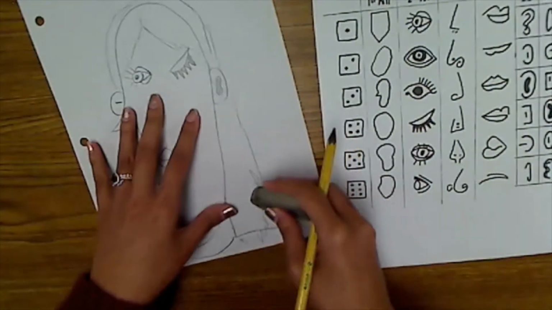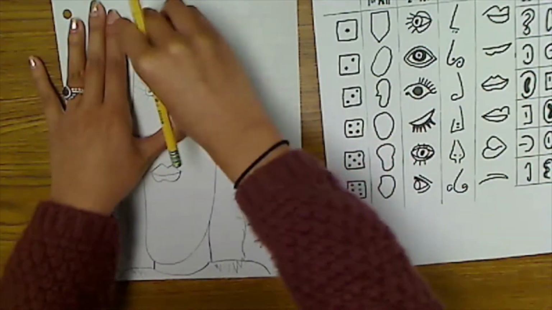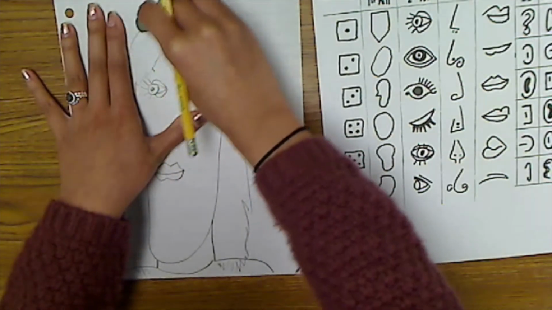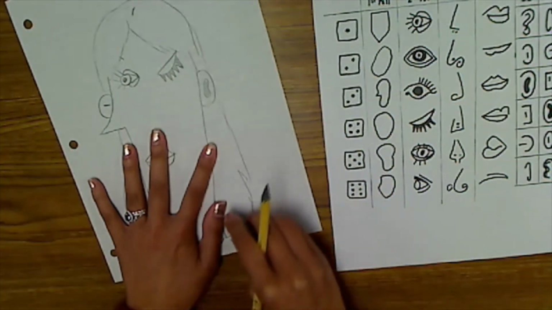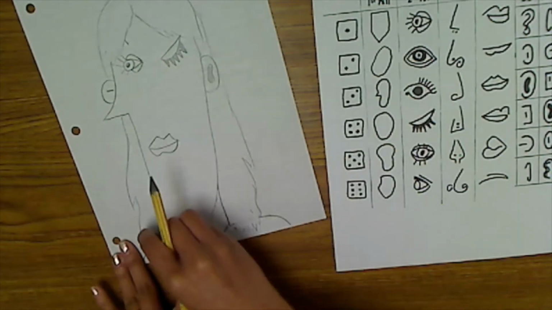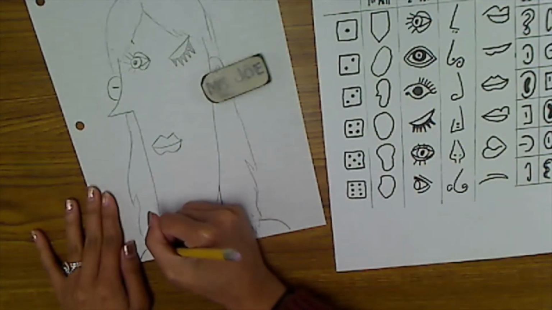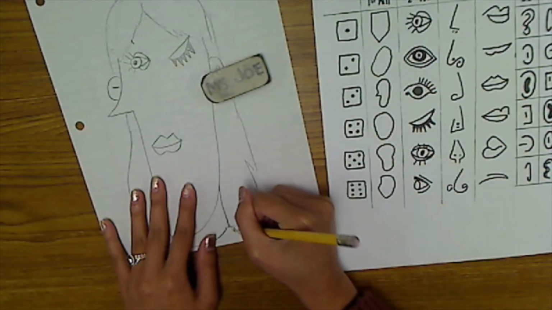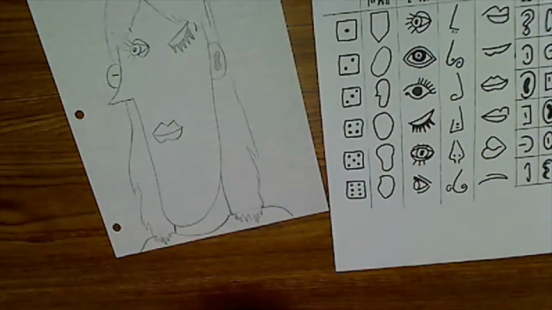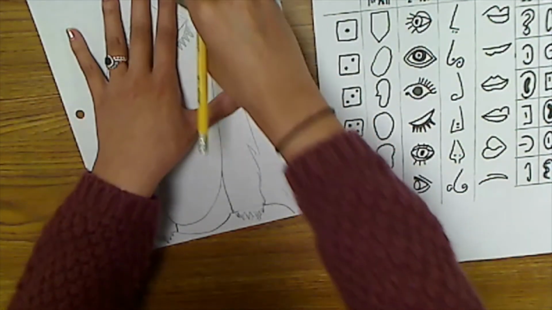If you need to erase any lines, you can always do that. It is good to draw lightly. If you draw too dark, then your lines will be harder to erase. Or if you press too hard with your pencil, it'll be harder to erase. So I'm just kind of erasing some of the lines that my hair is overlapping on top of. Okay. So that is my hair. Okay, it kind of parts down the middle.